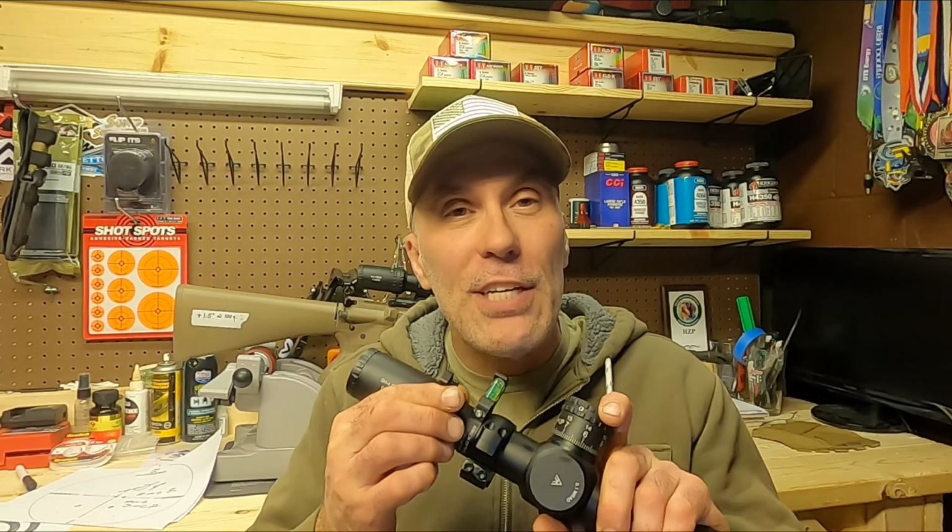Now, before I get to some more shot examples or a little bit more math, I want to talk about one of the features that some people may not understand real well about these Arken optics. These Arken optics are first focal plane, FFP. What that means is as you change the magnification on your scope, your reticle dimensions are always going to be consistent. The measurements on your reticle at 100 yards, at 200 yards, at 300, at 1,000 are always going to be the same.